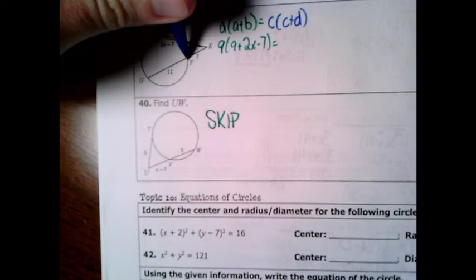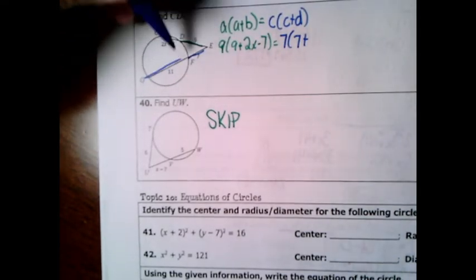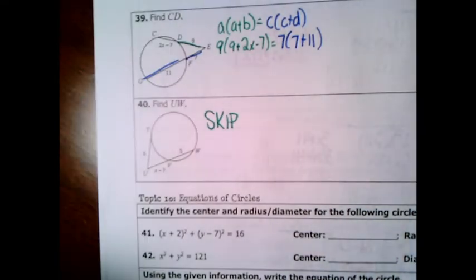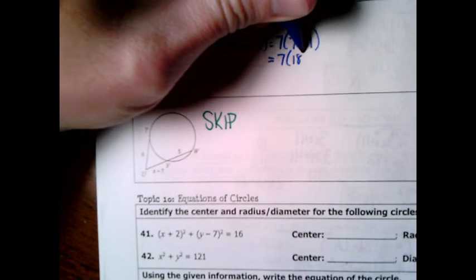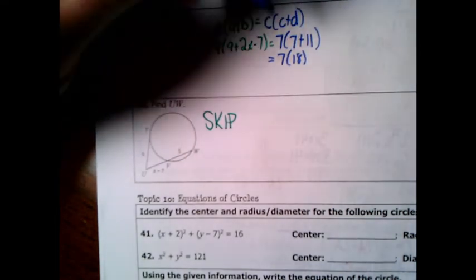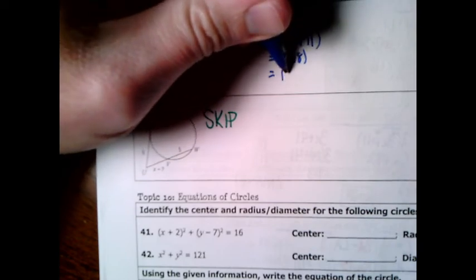My C is 7. 7 plus 11. Let's do this easy part first. 7 times 18. I combine these. That's the easier way to do it. 7 times 18 is 126.